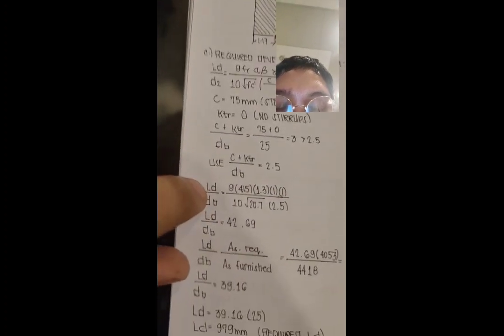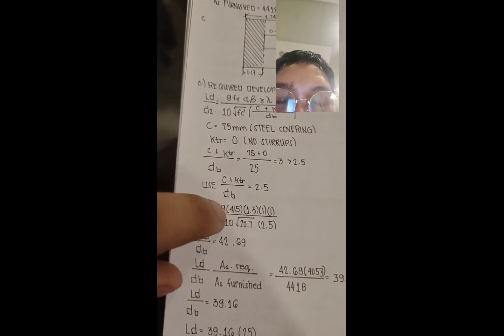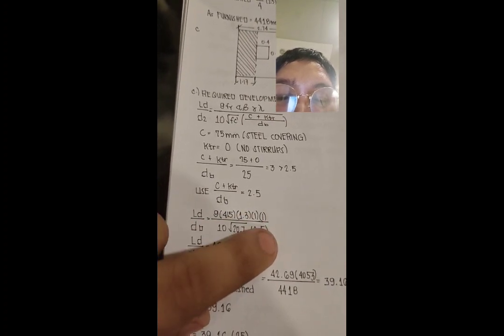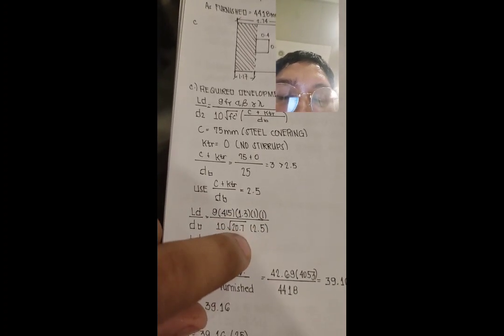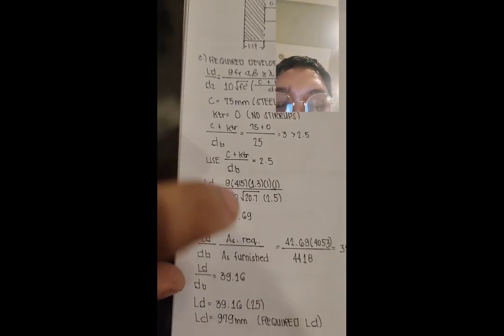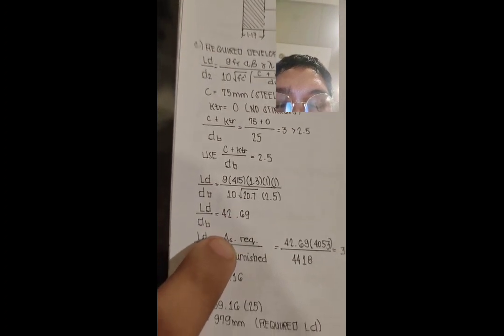Now we have ld over db equal to 9 times 415, the fy, times 1.3 times 1 times 1, all over 10 times the square root of 20.7 times 2.5. So we get ld over db of 42.69.